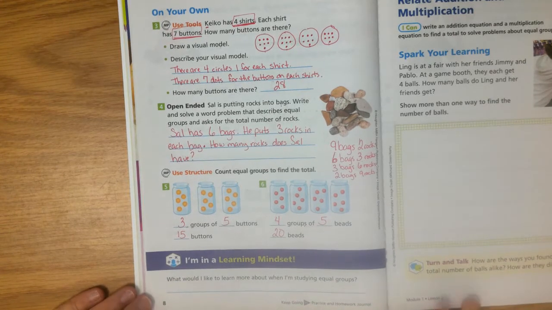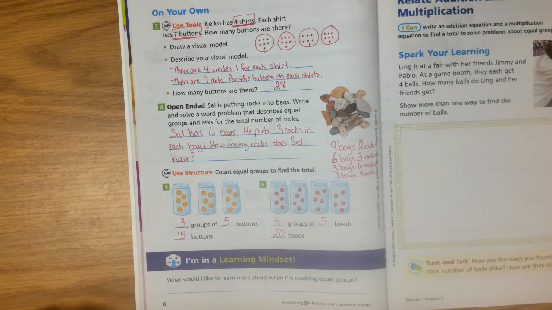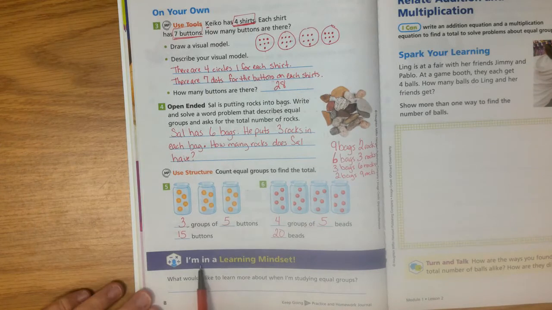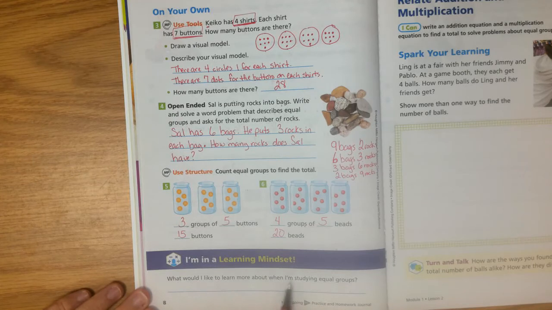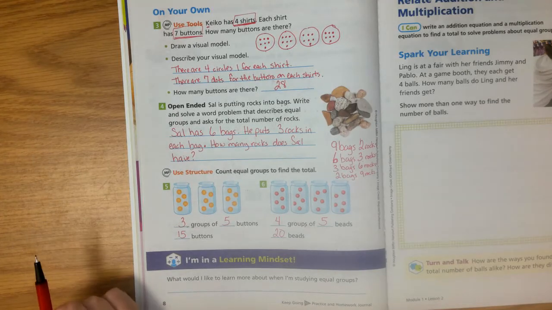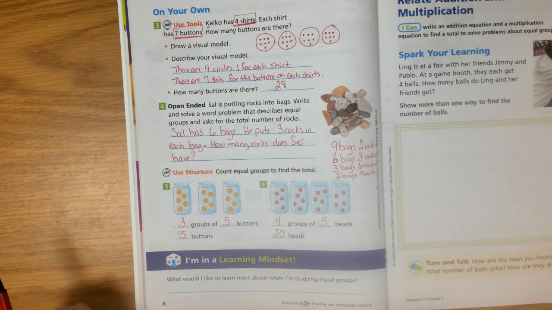And I'm going to leave this last one for you to just do and think about on your own. It says, I'm in a learning mindset. What would I like to learn more about when I'm studying equal groups? So is there something more you would like to learn about? And if you want to, you could type it as a question to me or a statement to me, letting me know what you would like to learn more about, or we could chat about it when we meet again.